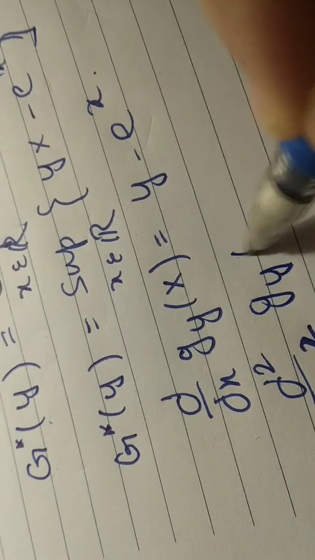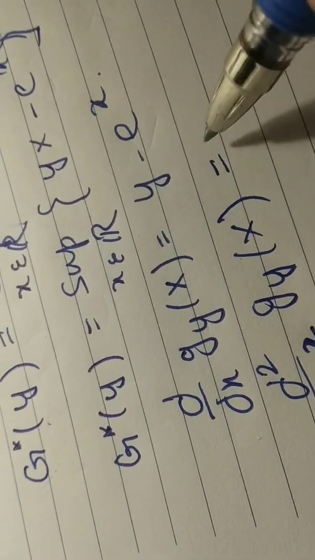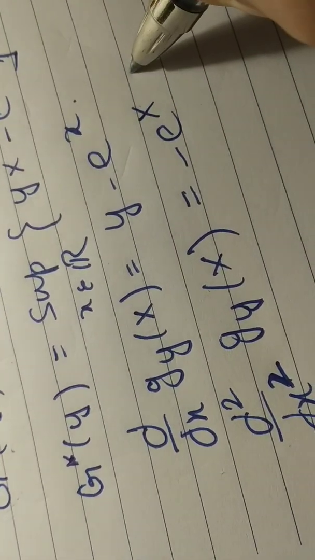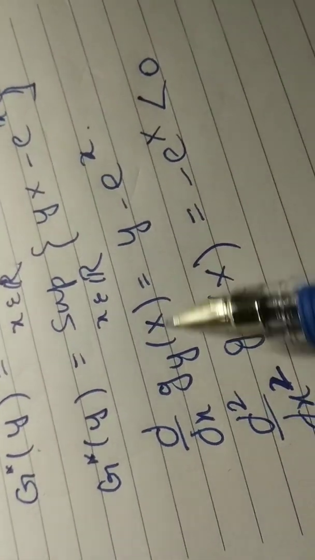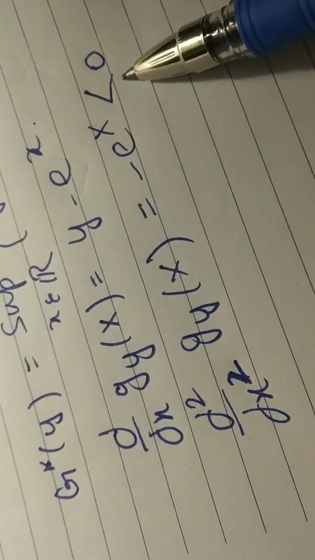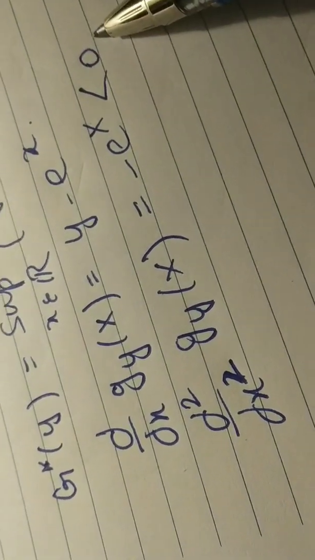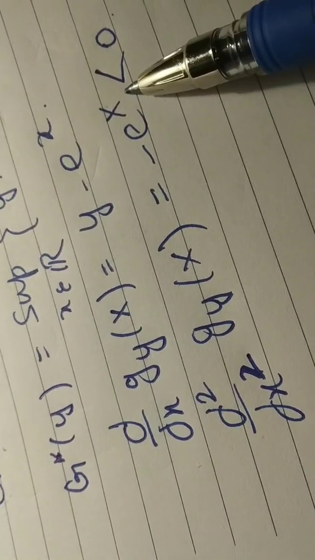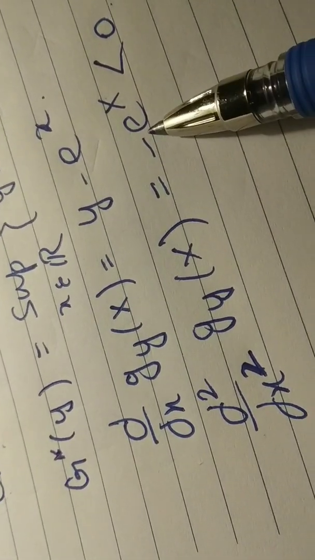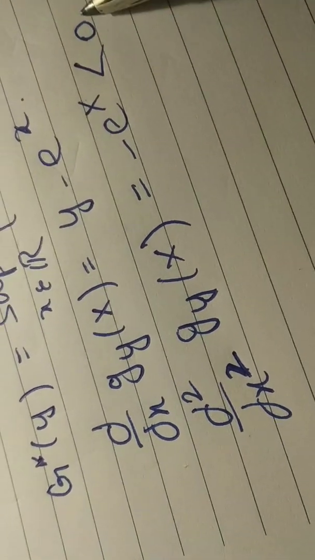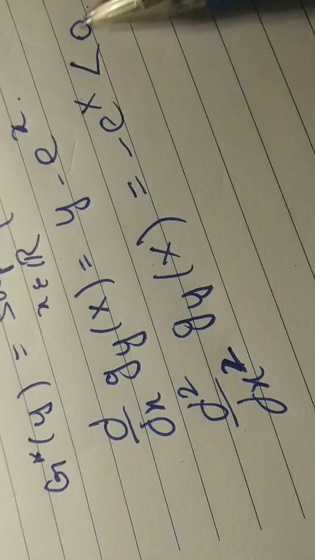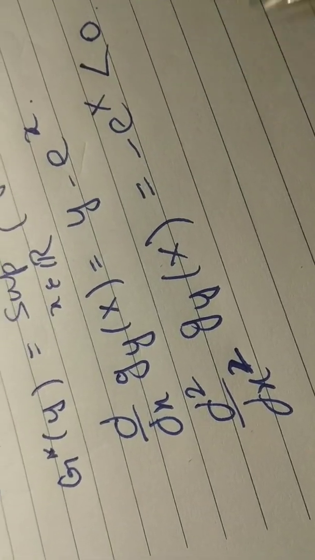because we will take it first, then we will do something, and it is greater than 0. You know, if the second derivative is smaller than 0, then there exists a maxima, and if it is greater than 0, then there exists minima. If the second derivative is smaller than 0, then there exists minima, and if it is greater than 0, then there exists a maxima.